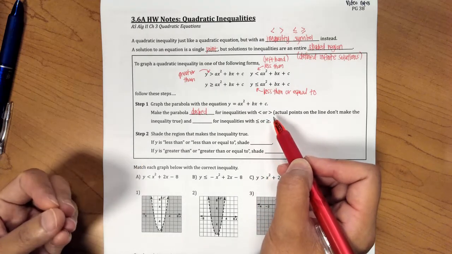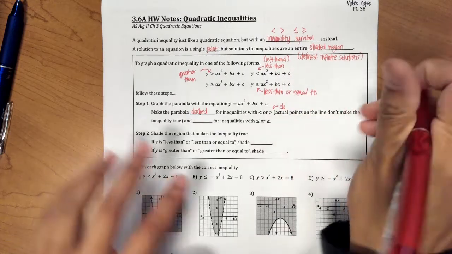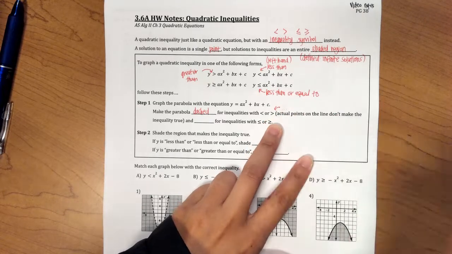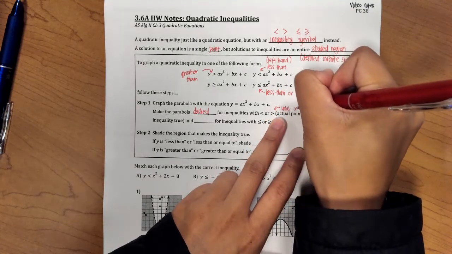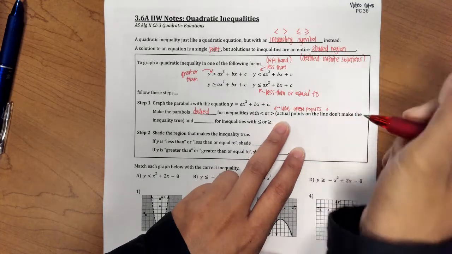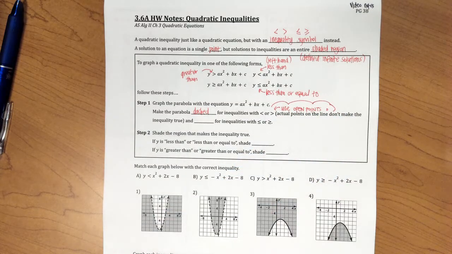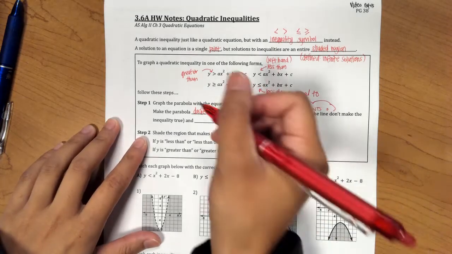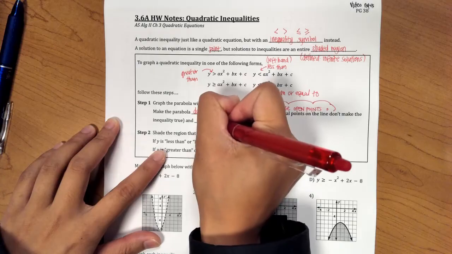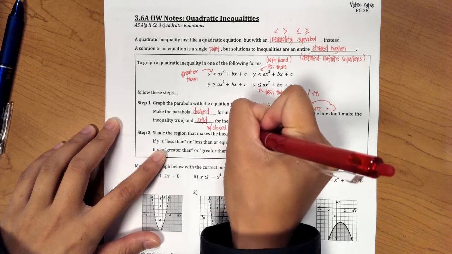If it's not equal to that point on the parabola, we're going to use open points, like this, because if I plot a point, that point is going to help us define where the parabola is, but that's not part of the solution set. If it is equal to, then we can use solid lines and closed points like we've normally been doing.